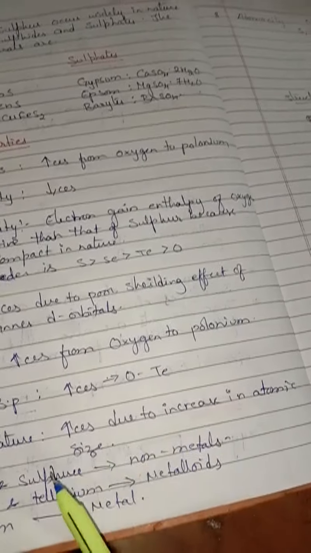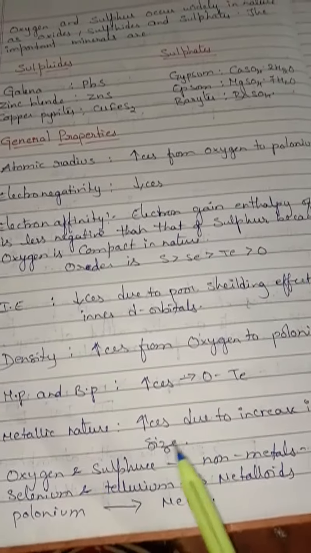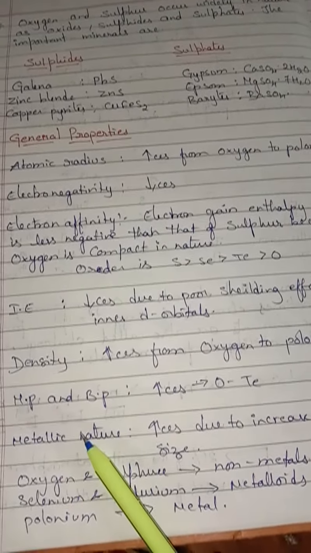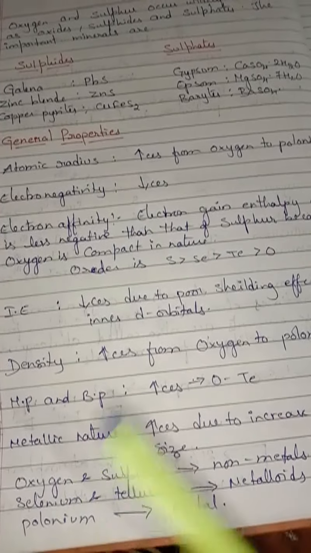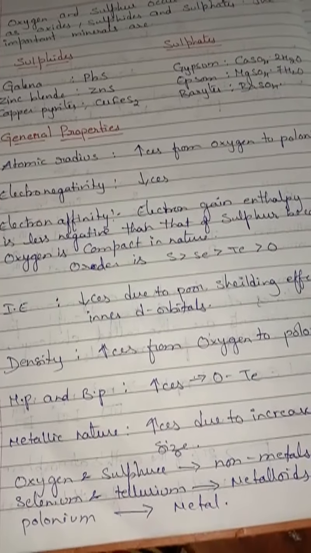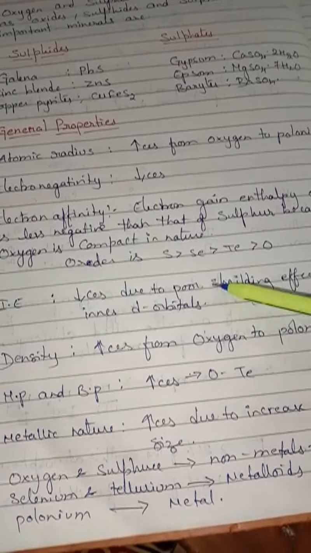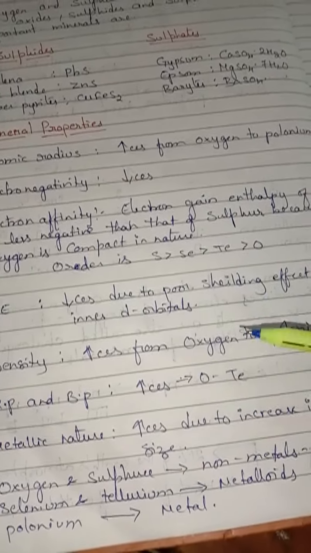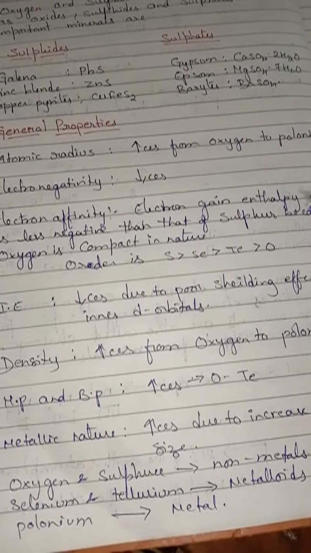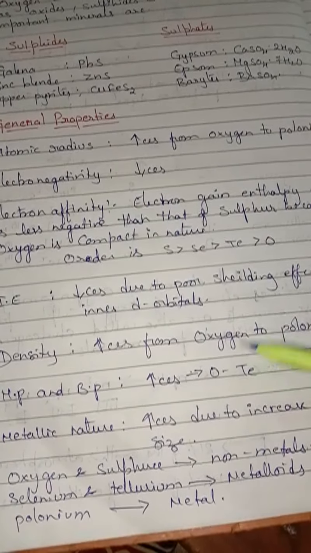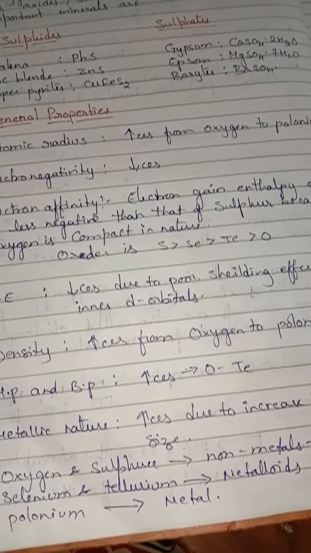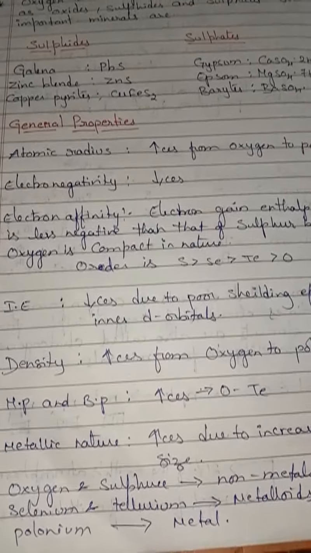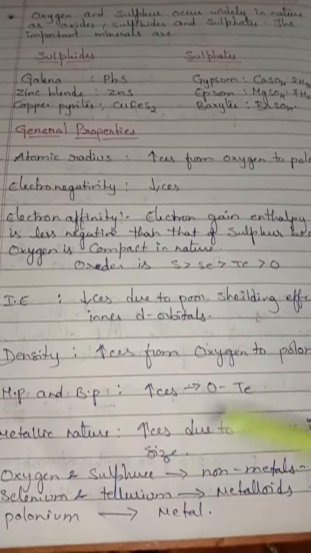Metallic nature increases. Why does metallic nature increase? Due to the increase in atomic size. When an element donates an electron, it shows metallic nature. So when you move from oxygen to polonium, oxygen is a non-metal. Why? Because the electrons are very near to the nucleus. When it comes to polonium, the electron is far away from the nucleus, so it is very easy to remove the electron. When they easily remove their electron, they show their metallic character.